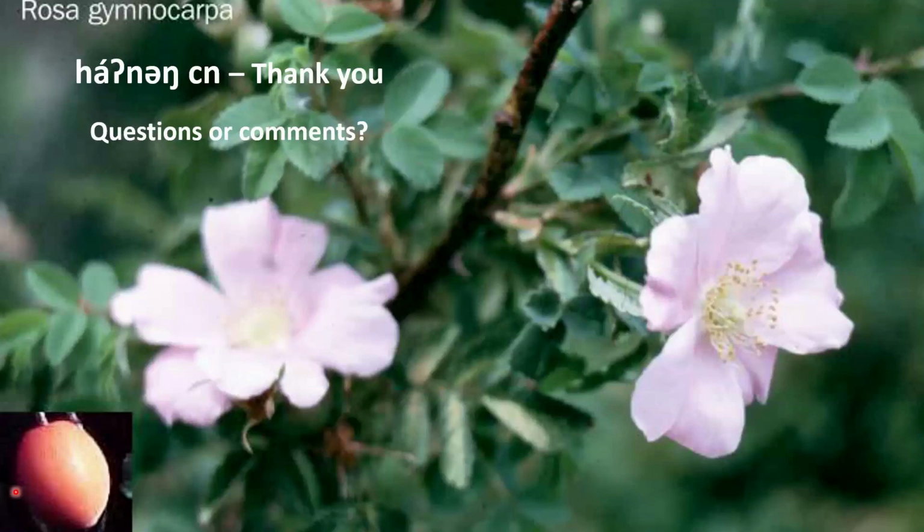Decomposition takes as long as it takes. But what would be good in there is the huckleberries, the red huckleberry. They need to grow out of wood and stumps and stuff like that. That would be a great one to put in there.